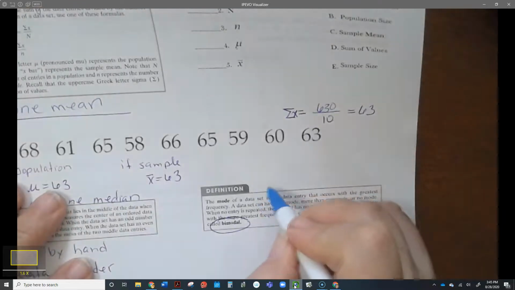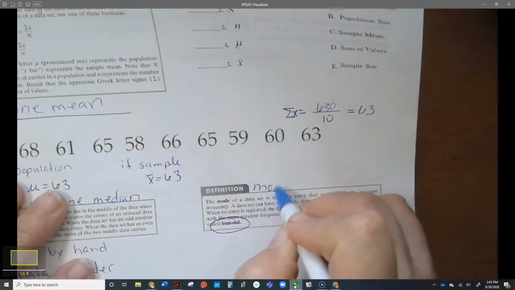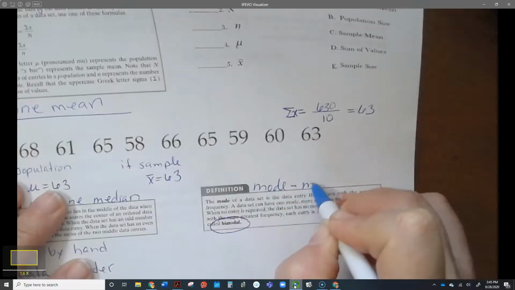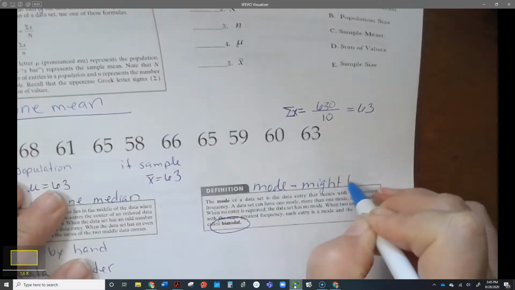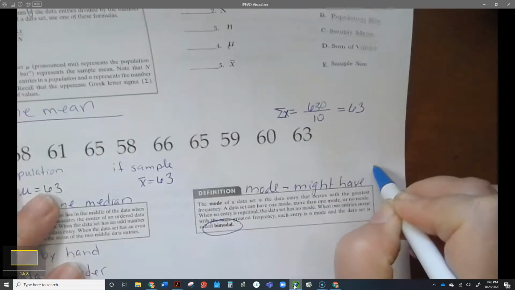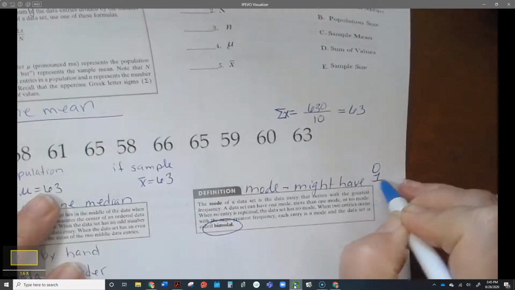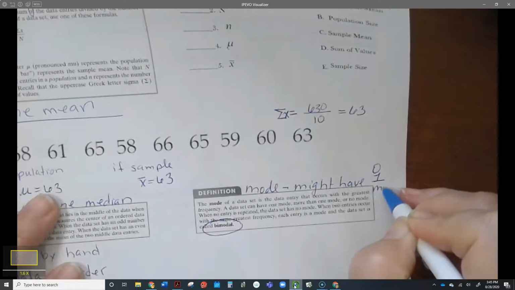But for mode, you might have no modes, might have one mode, might have more than one.